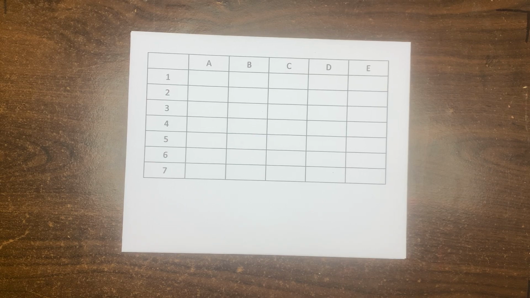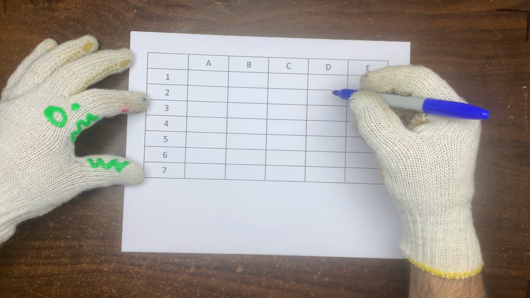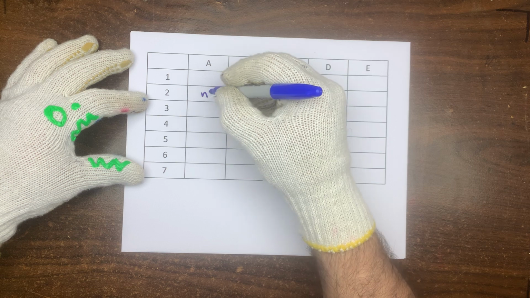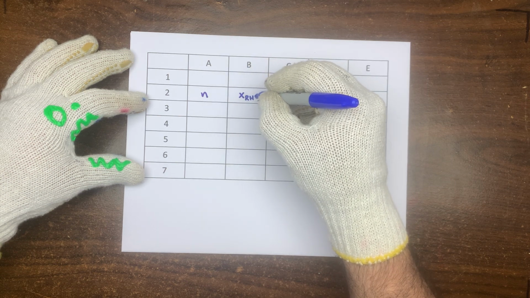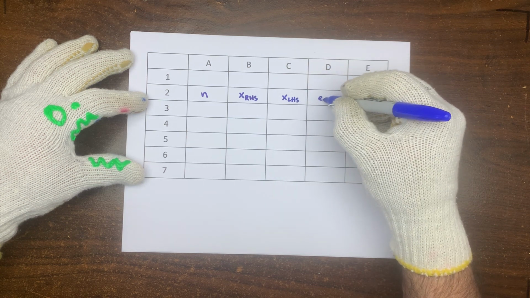So in Excel, how would we set this equation up? Let's put our line here. We'll make this row our n value, and then we'll call this x right hand side, and we'll call this x left hand side, and we can call this error.